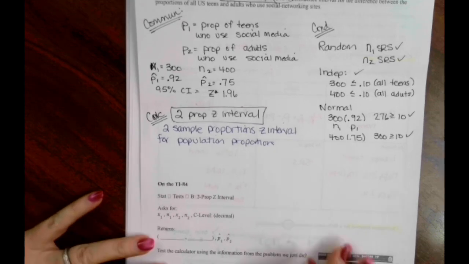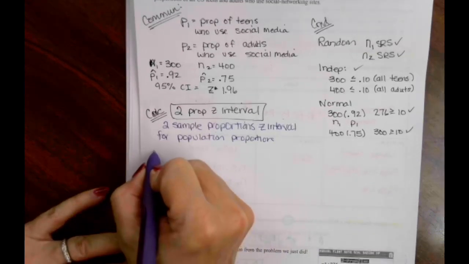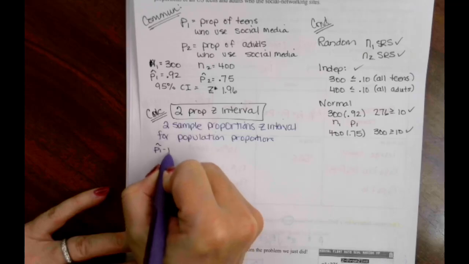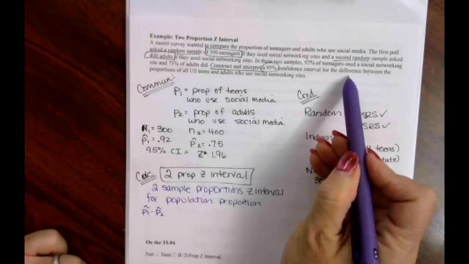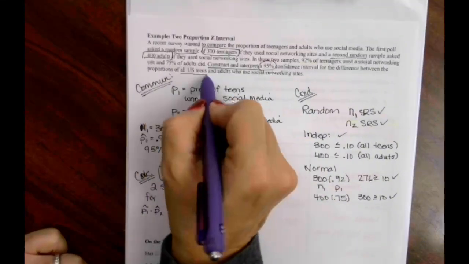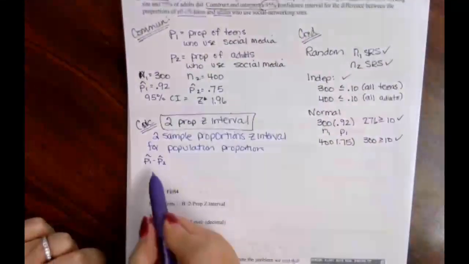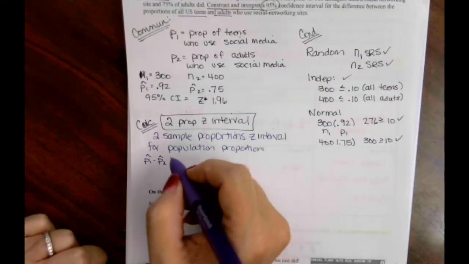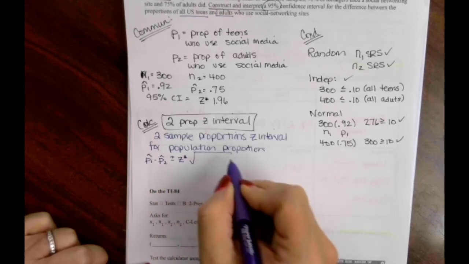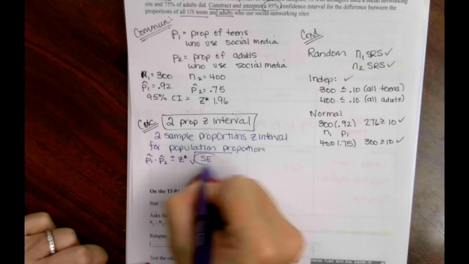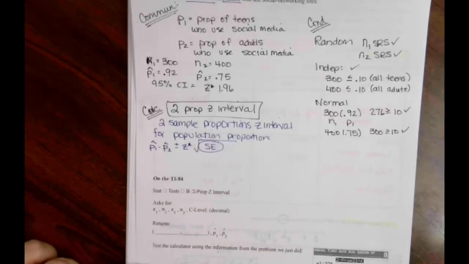Okay, so I do my calculation. I'm going to go ahead and write it out this time. So I have p hat 1 minus p hat 2. And what it says up here is we're just looking to see if there's a difference between all teens and adults, so that's why I put my teens first. And then this is going to be plus or minus my z star. And then I'm just going to put standard error right here, and I'm not going to write that whole thing out just to save time today.